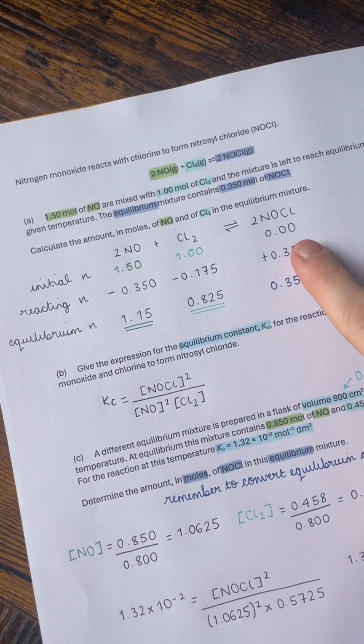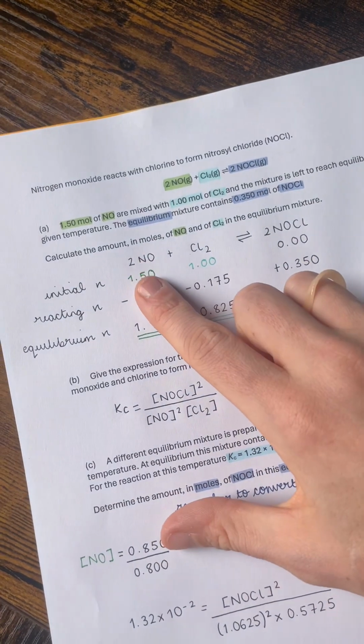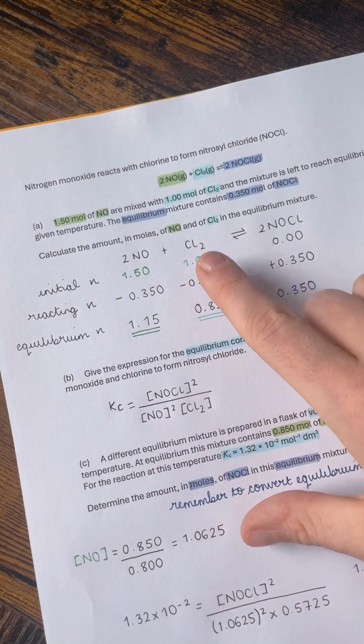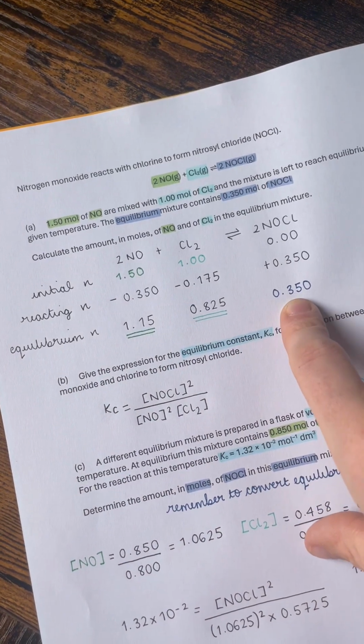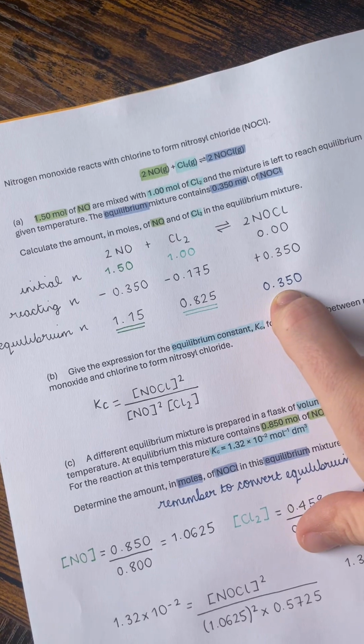So if you're not told that you're starting with any of the product, we have to assume it's 0, and then I've copied in from the question that we're starting with 1.5 moles of the NO, 1 mole of the Cl2, and then at equilibrium we end up having 0.350 moles of the NOCl.